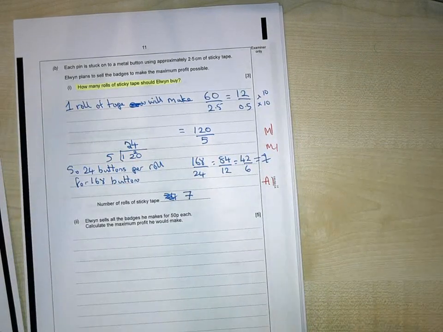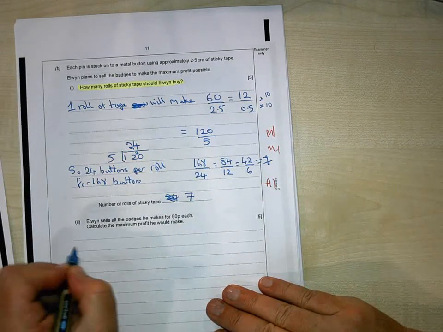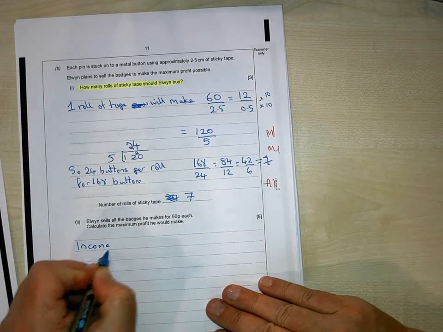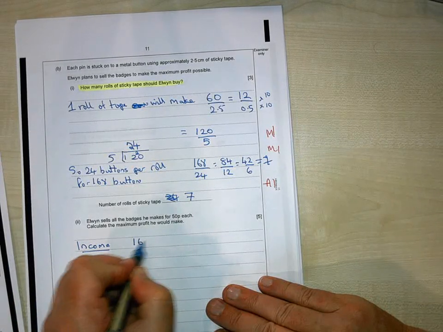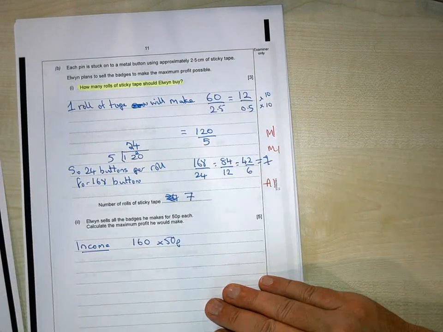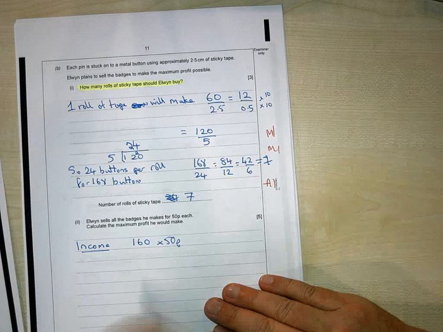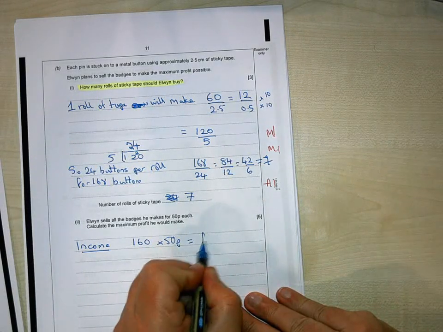Second part, Elwyn sells all the badges he makes for 50 pence each. Calculate the maximum profit he would make. So if he's selling them for 50 pence each, his income is going to be 168 badges times 50 pence. Okay, so that's 160 lots of £0.50, which will be £80.